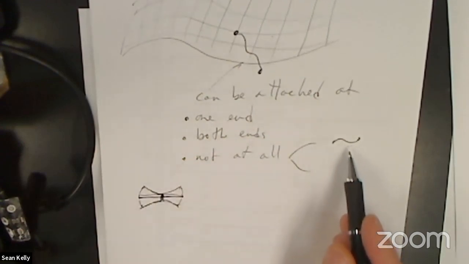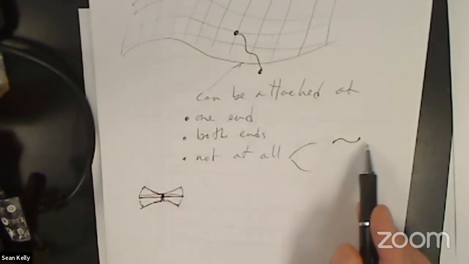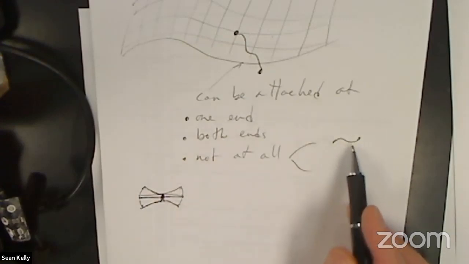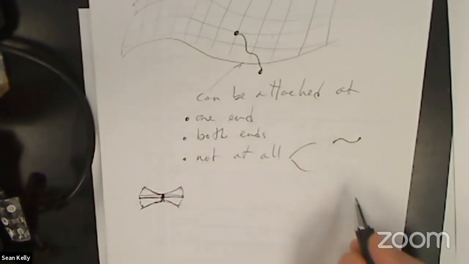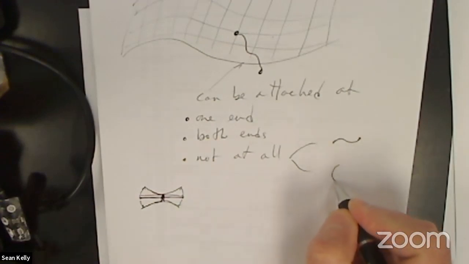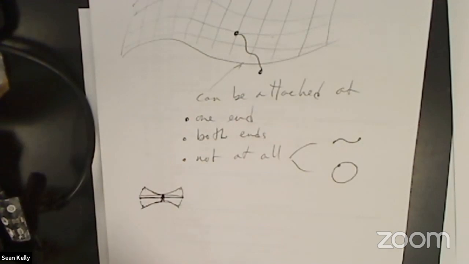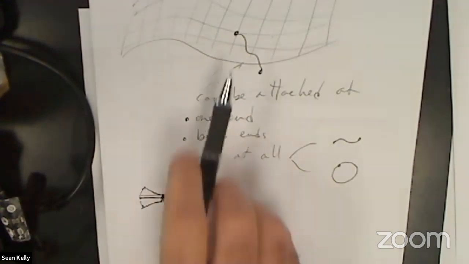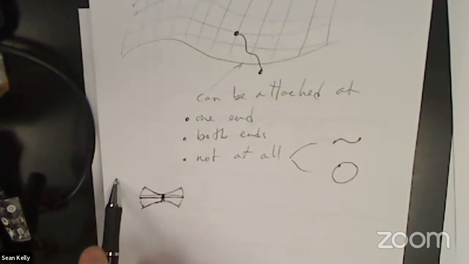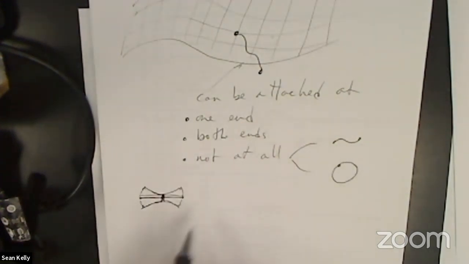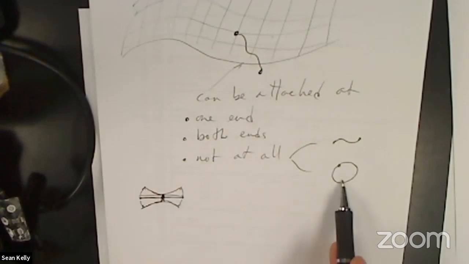So these strings could be like that bar of metal, maybe. They could wiggle on their own. But there's really another idea, and the other idea is that they are attached to each other and form rings, right? So they do not have to be attached to the space-time. They could be just wiggling like this, or attached to themselves.